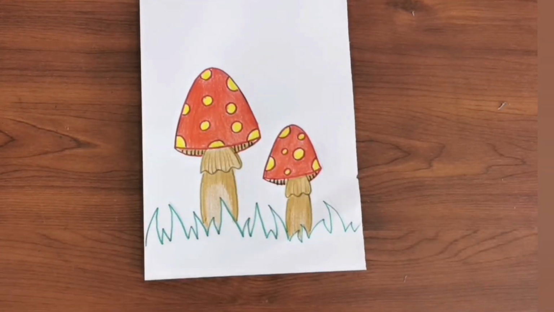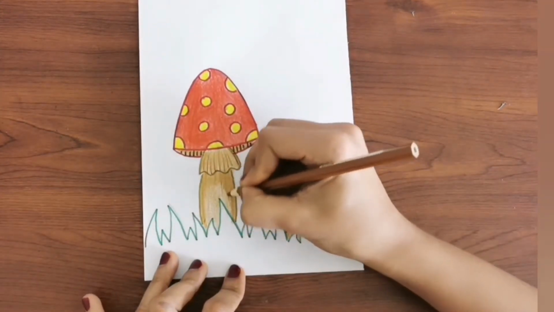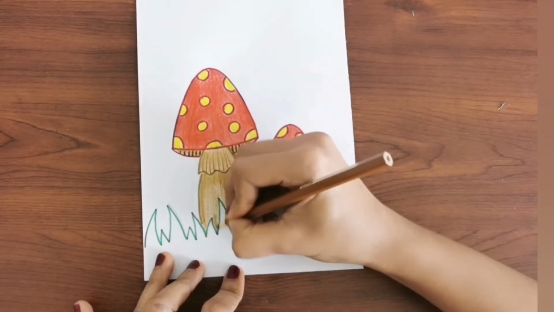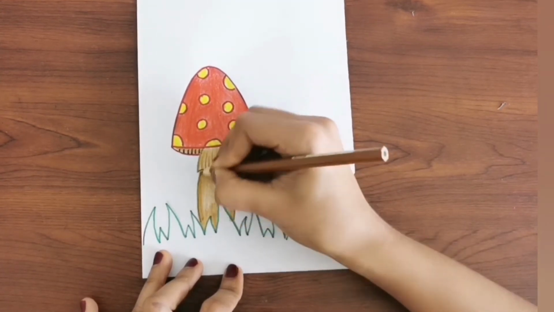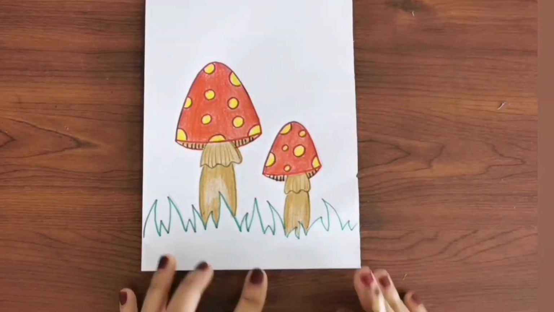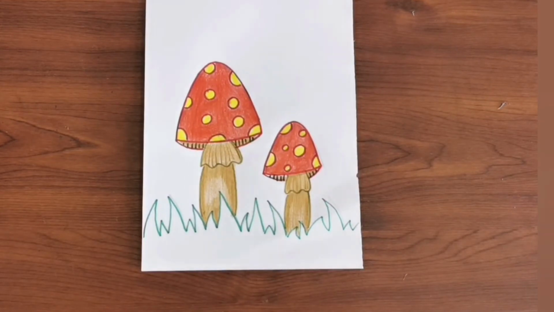Right, so this much area I have completed using a color pencil. So the second medium is also done. Now I'm switching to the third medium, that's a crayon. The bottom part I'm going to fill completely using a crayon. Okay, light green crayon.